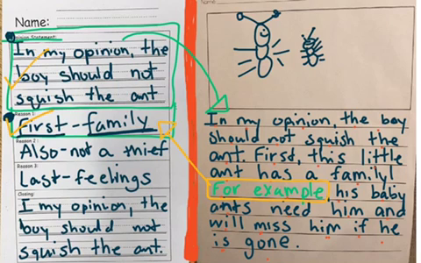So today, have fun writing your opinion statement and giving examples for your first reason.